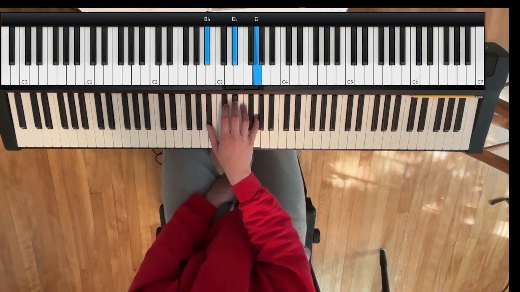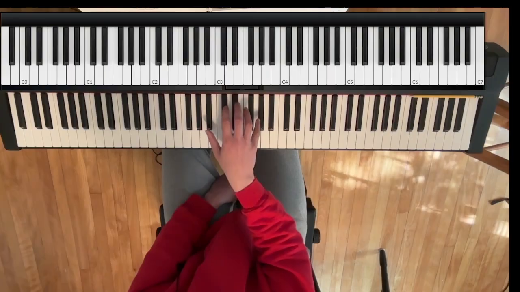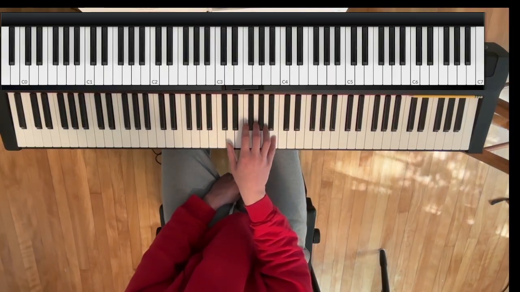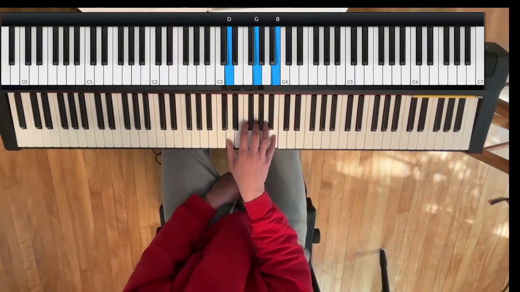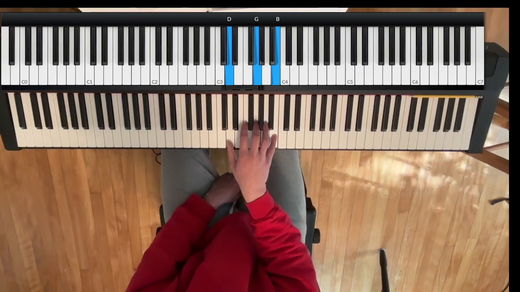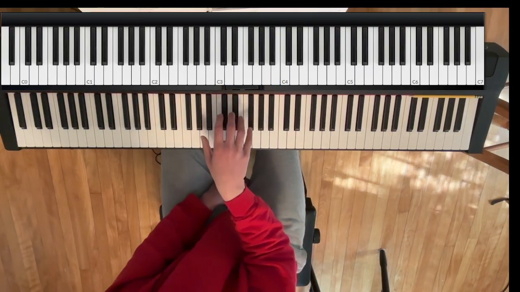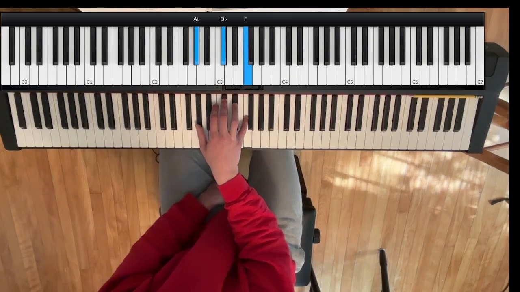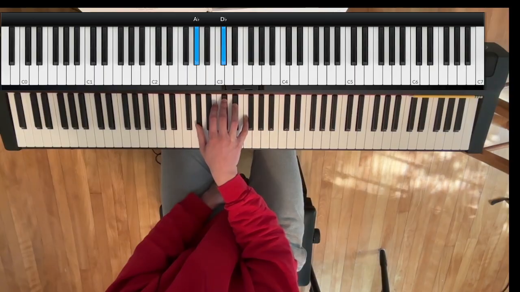Let's do something else. Let's say we want to do G major. So keeping that same shape, we want to do a G major second inversion. And look at that, same exact hand shape. D, G, B. Say we want to do a C sharp major second inversion. Same exact shape. This one, the pinky is a little bit more stretched.